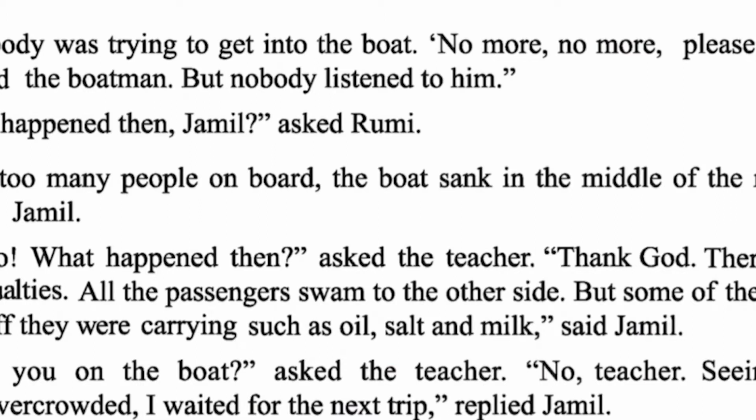Everybody was trying to get into the boat. No more, please wait, shouted the boatman. But nobody listened to him. What happened then? Jamil asked Rumi.